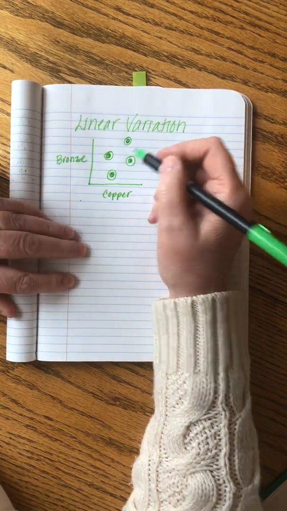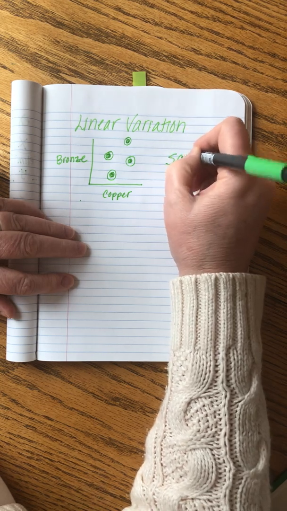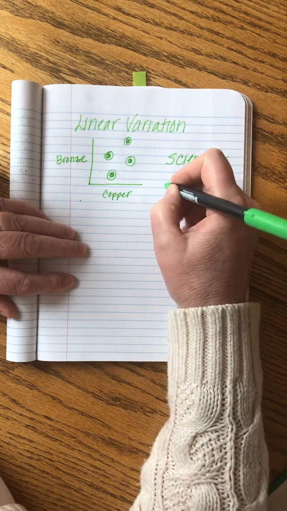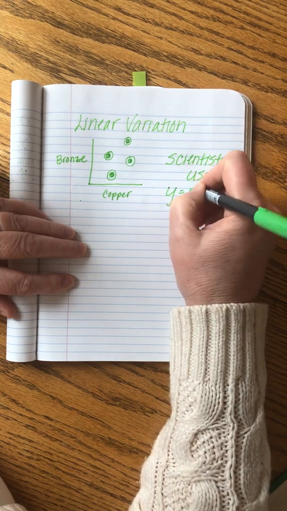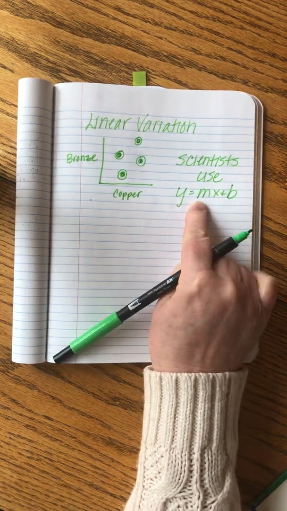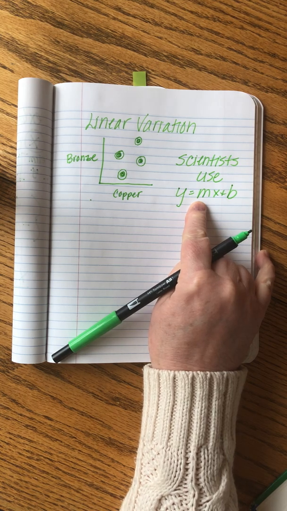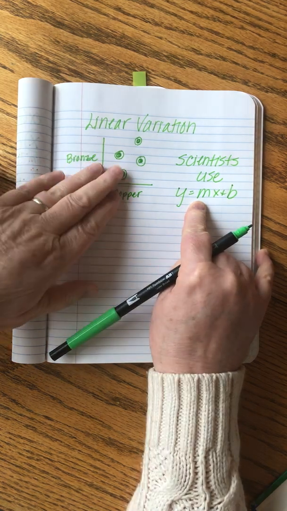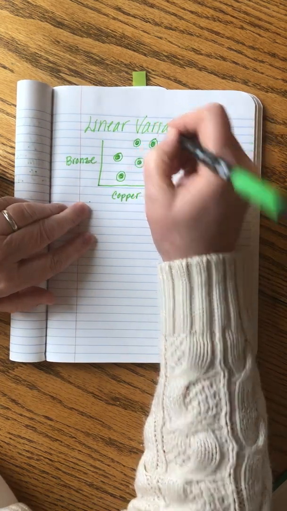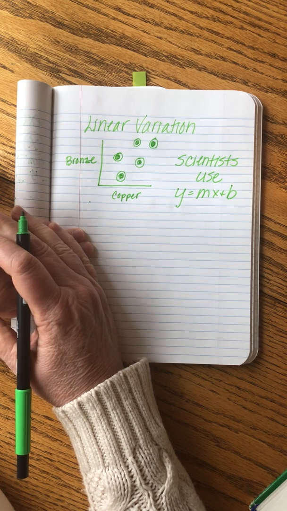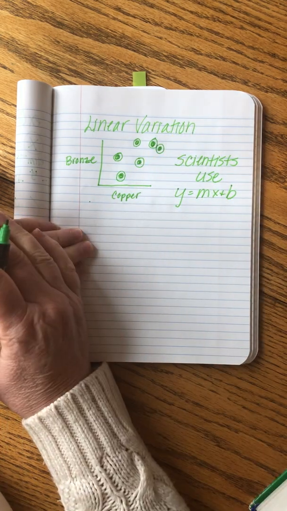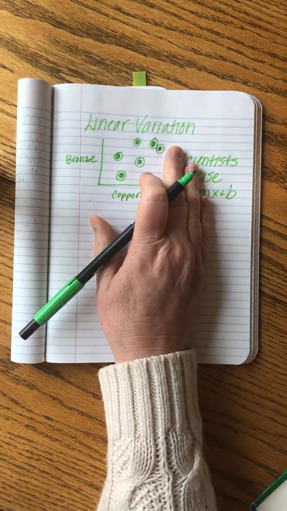Well, this is how scientists use the equation of a line, y equals mx plus b. This is how scientists use the linear function, if you want to use the function word, the F word. They would use it to draw conclusions about their scientific experiments, right? Today we're going to talk about how business people use linear variation, all right?